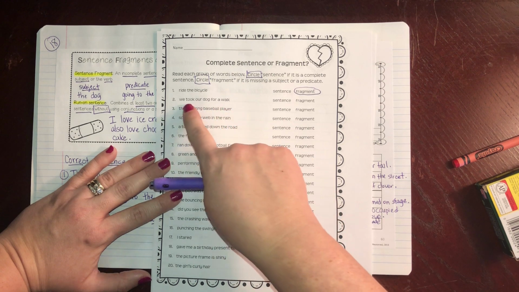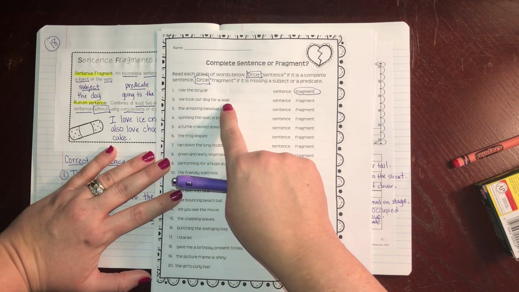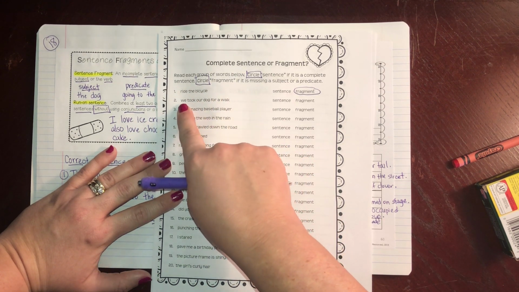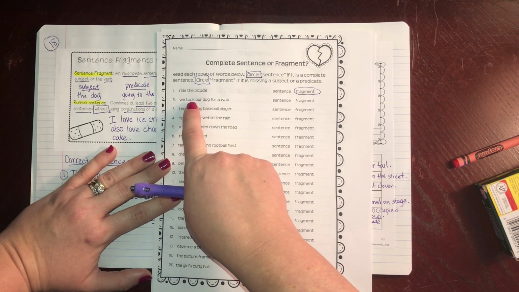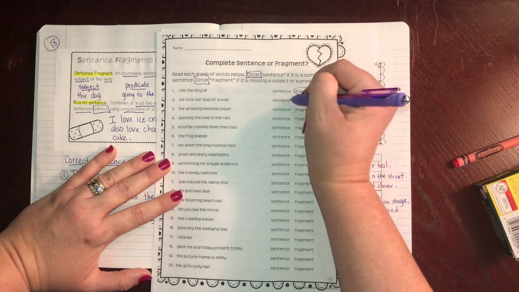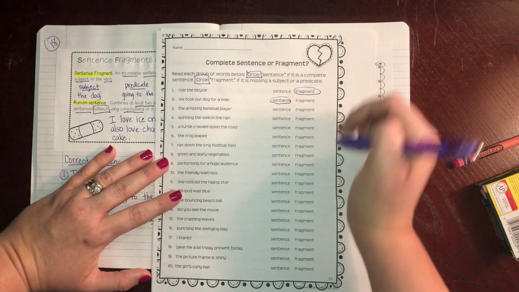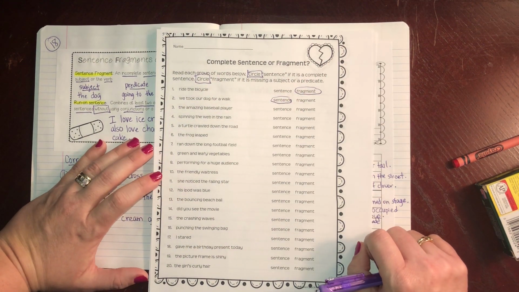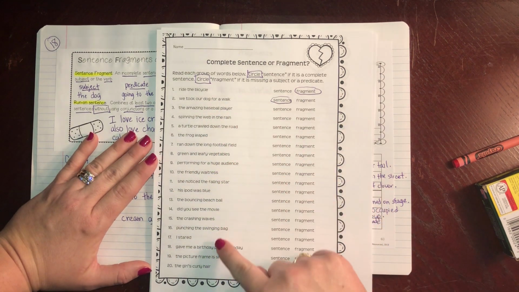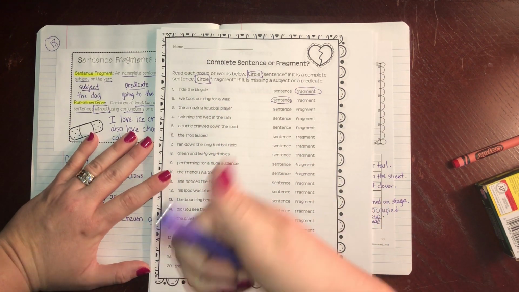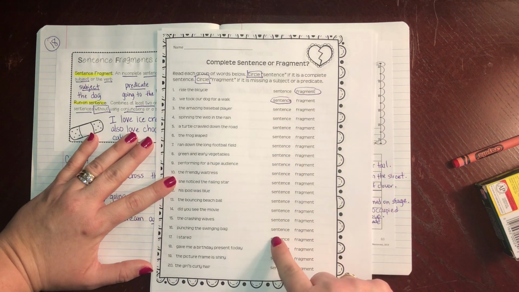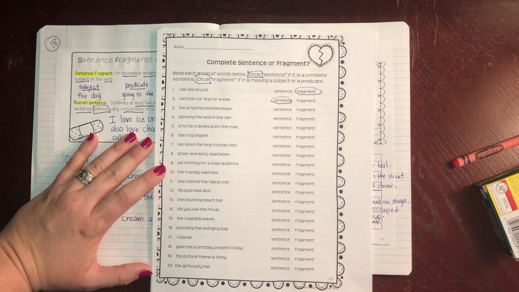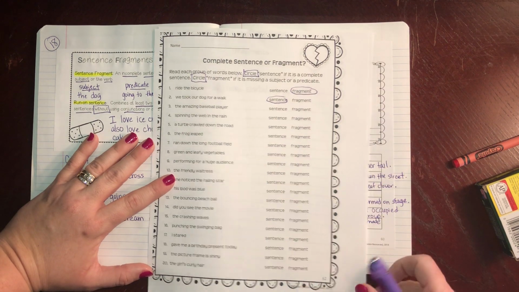The second one says, we took our dog for a walk. We know the who, that is the word we, and we know what we are doing, which is taking the dog for a walk. So this would be considered a sentence if there was a capital and punctuation mark. So read the remaining statements to decide, did they give me a who and a what? If they did, circle the word sentence. If they're missing the who or the what, circle the word fragment.